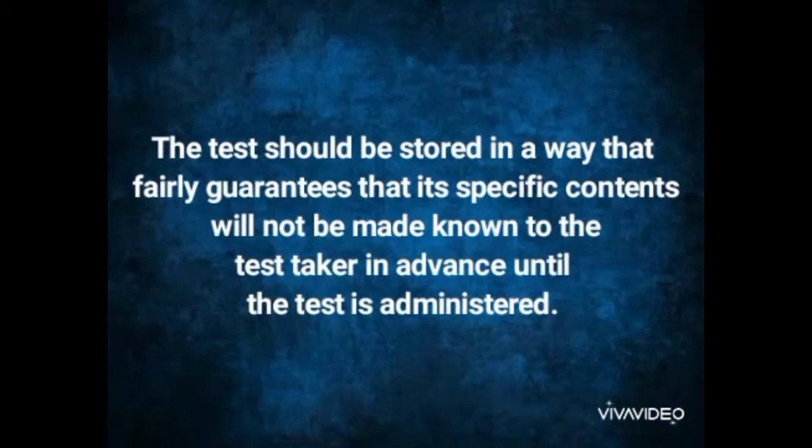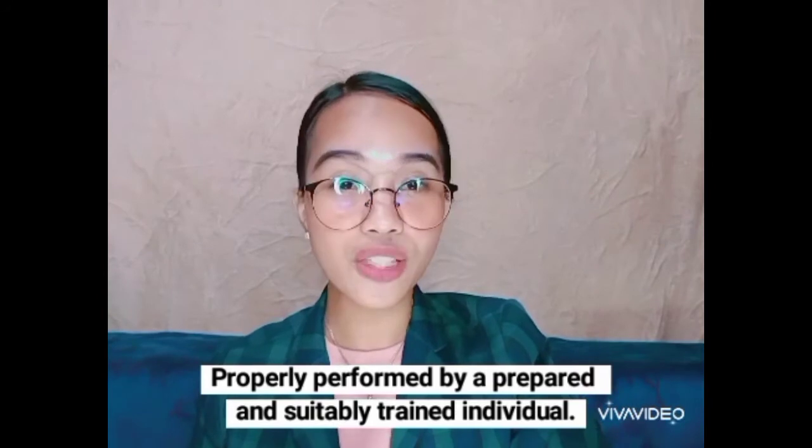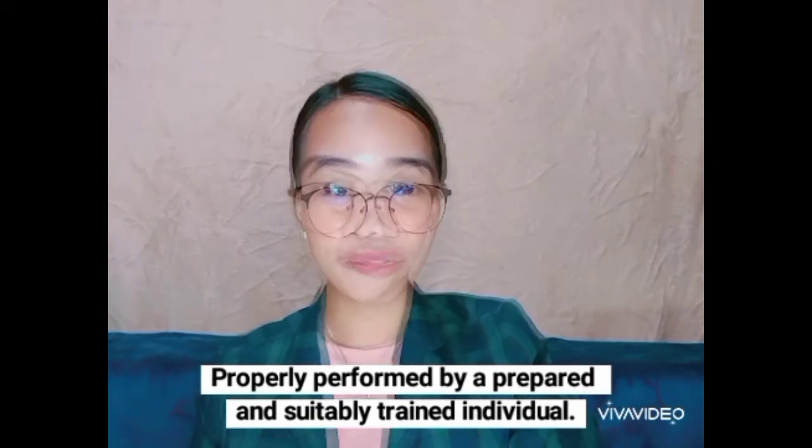The test should be stored in a way that fairly guarantees that its specific contents will not be made known to the test taker in advance until the test is administered. Another responsibility of the test user prior to the administration of the test is to ensure that the test is properly performed by a prepared and suitably trained individual.